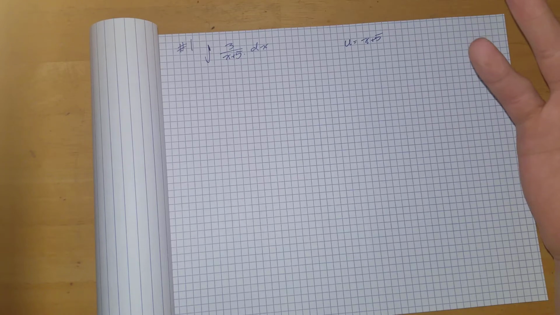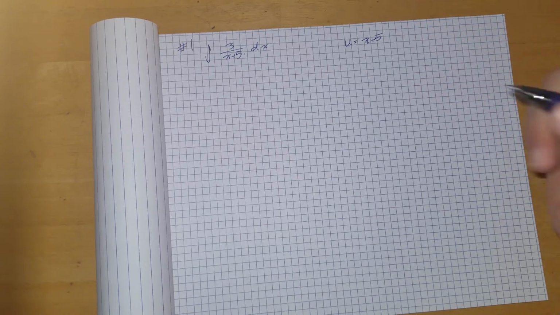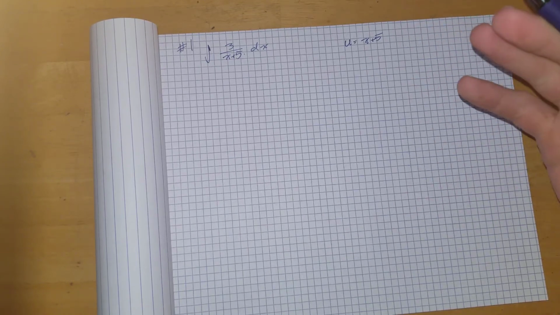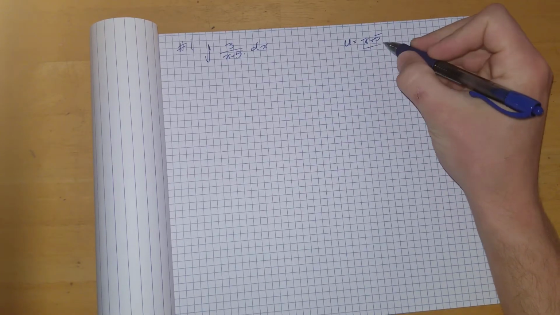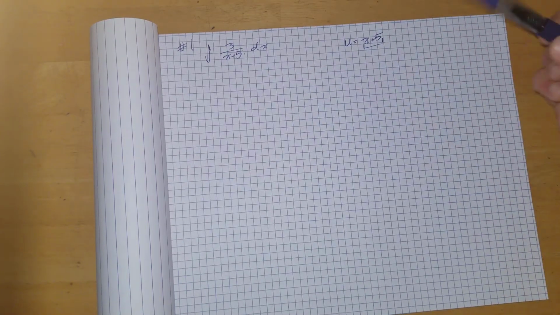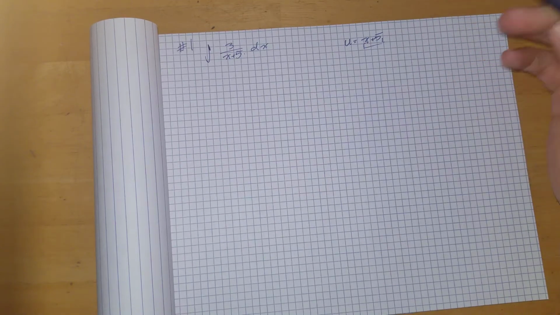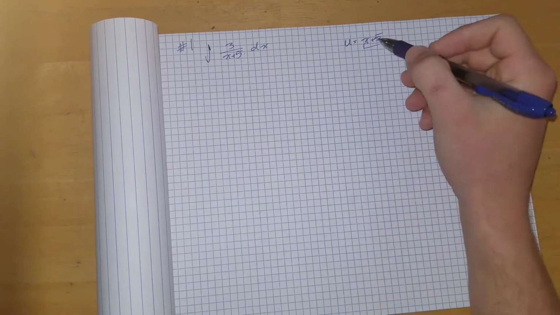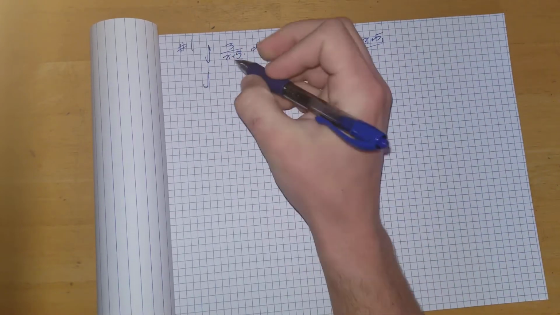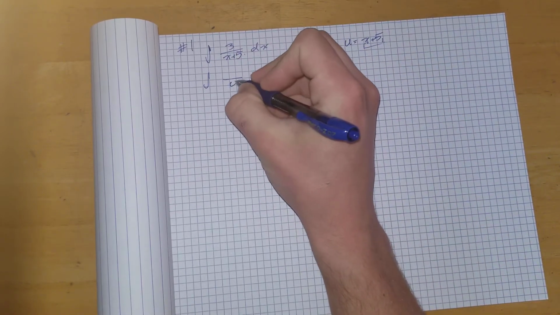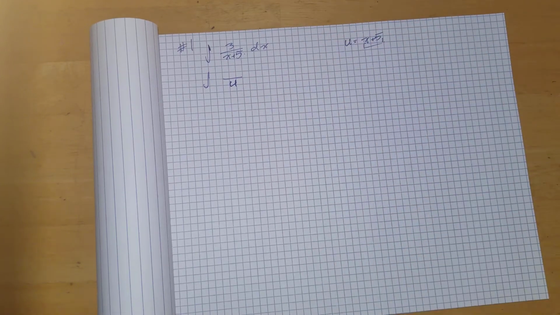Once you just have a variable, it's a lot easier to integrate, and then you can plug your polynomial back in for the variable. So we're subbing in for the higher polynomial.